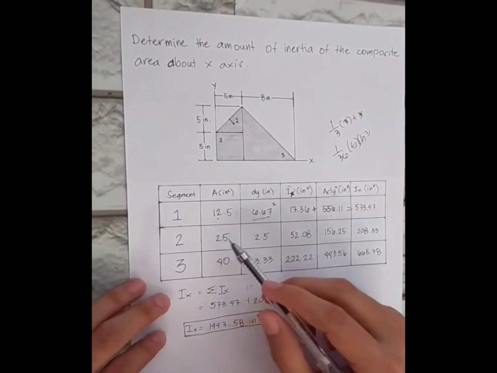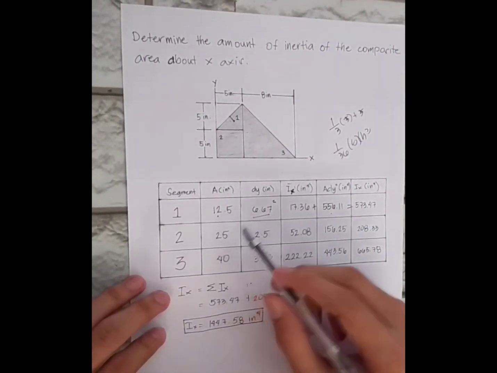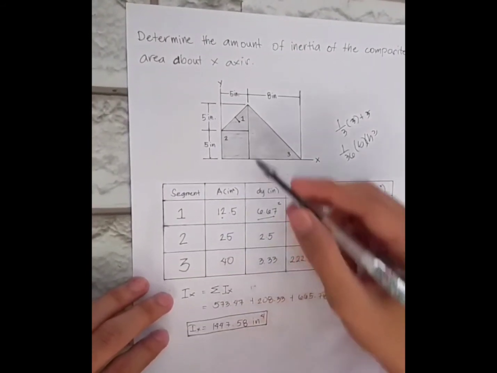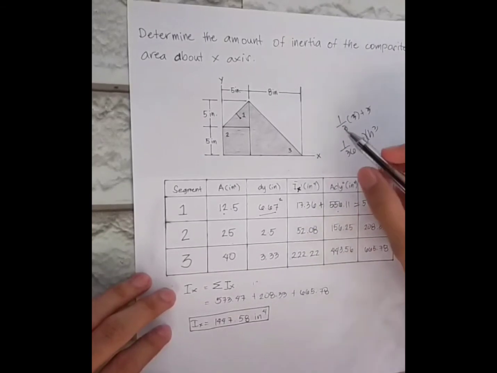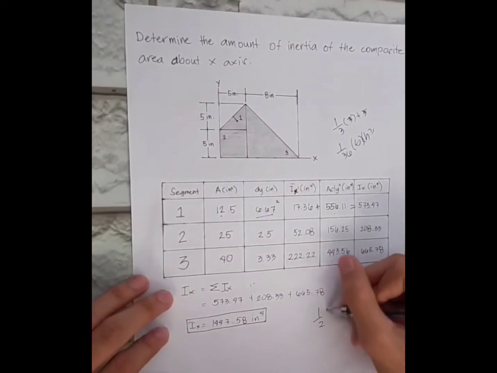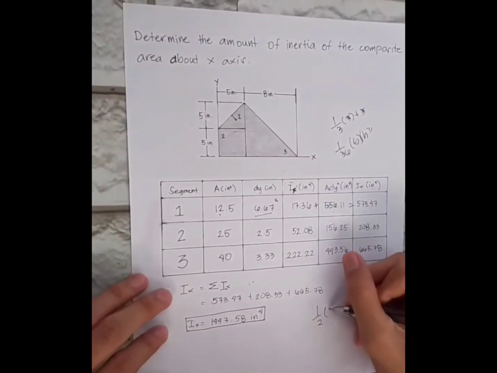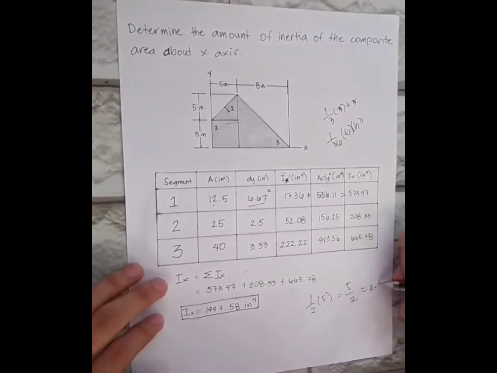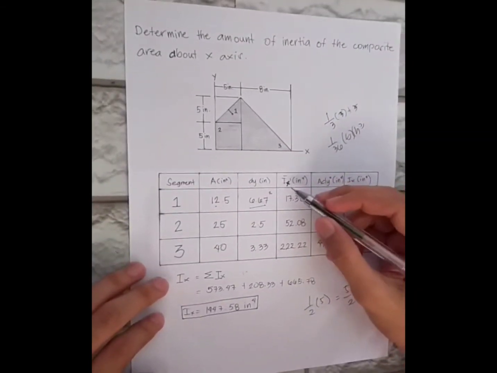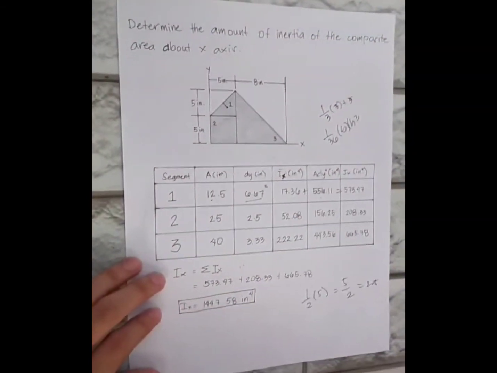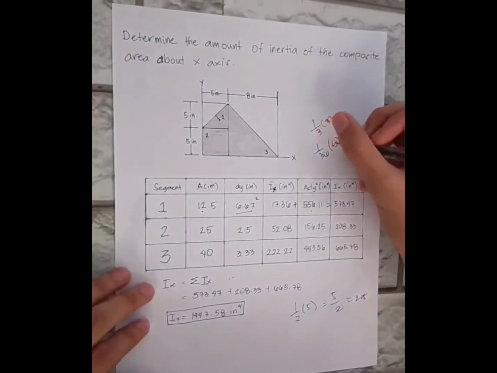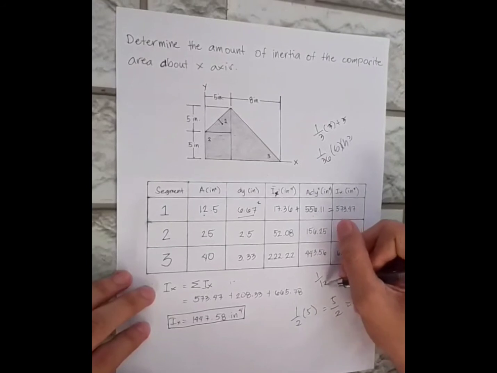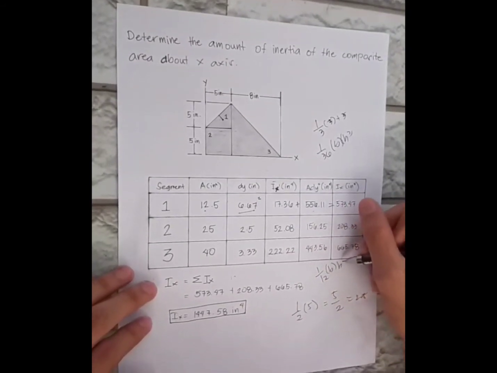And the second figure is the square, so we get the area of the square, where length times width is 25, and it has the same process, but dy will be 1/2 times 5, or 5/2, so that we simply get 2.5. And the Ix prime also uses the formula for the composite, where 1 over 12 base times height cubed.